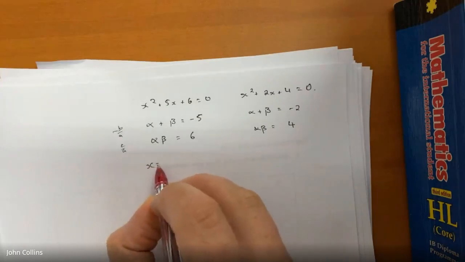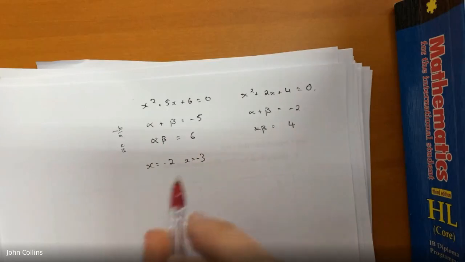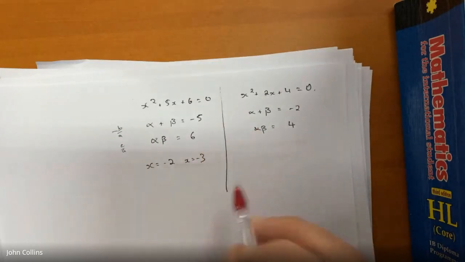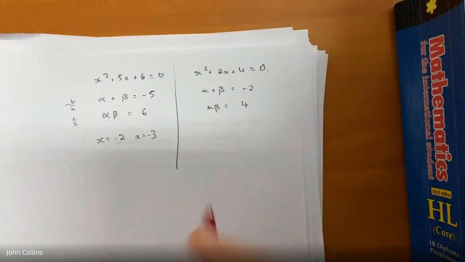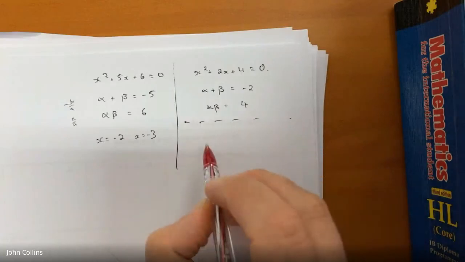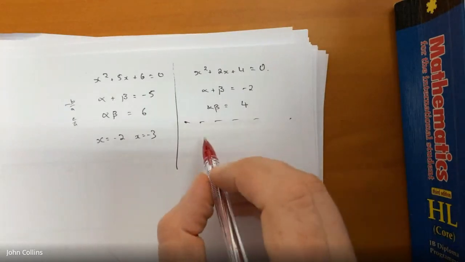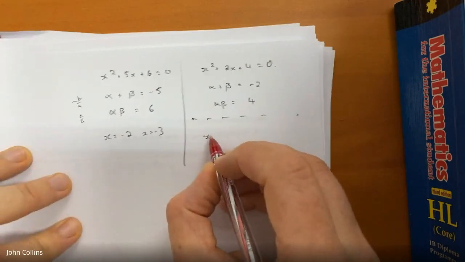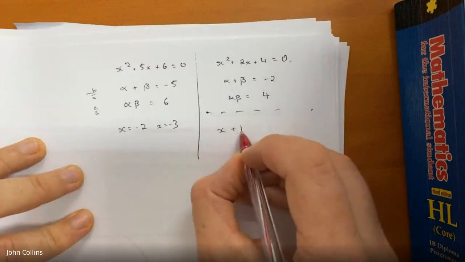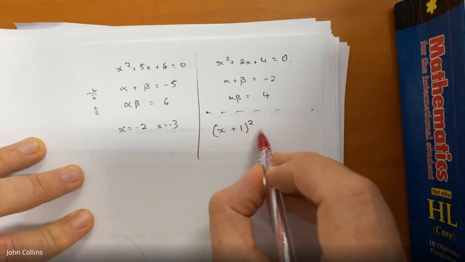We solve this one, we get x is equal to minus 2 and x is equal to minus 3, which we just did using the quadratic formula. However, if we solve this bad boy, it's not quite the same. Let's solve it using completing the square first. Let's do x. I think it's x plus 1 to be squared. And what's going to be outside here?